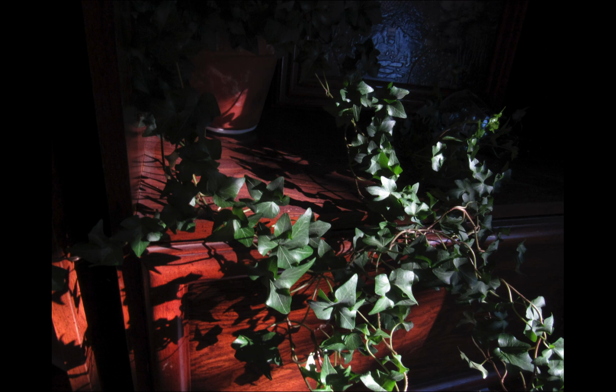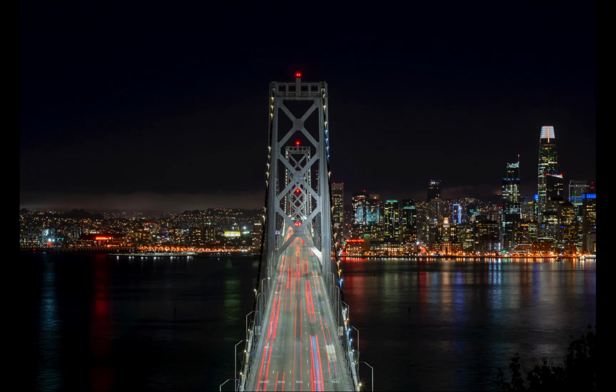This is a great example of a scene that would probably be pretty dull without the light, but because of those wonderful dramatic shadows, this becomes very intriguing. Long exposure at night, so we get those nice light trails. If you can get out and do something like this, that's great.